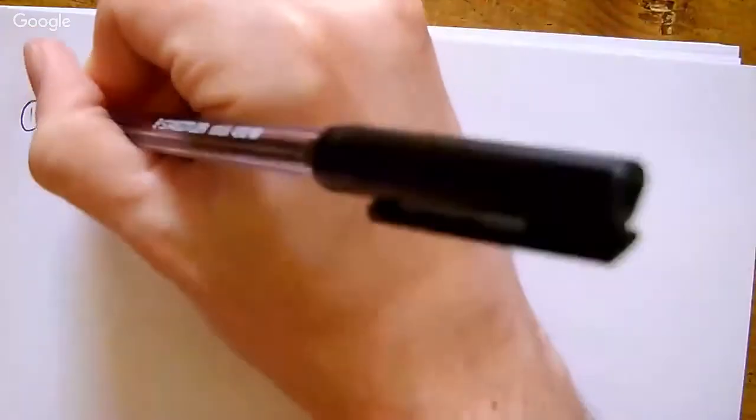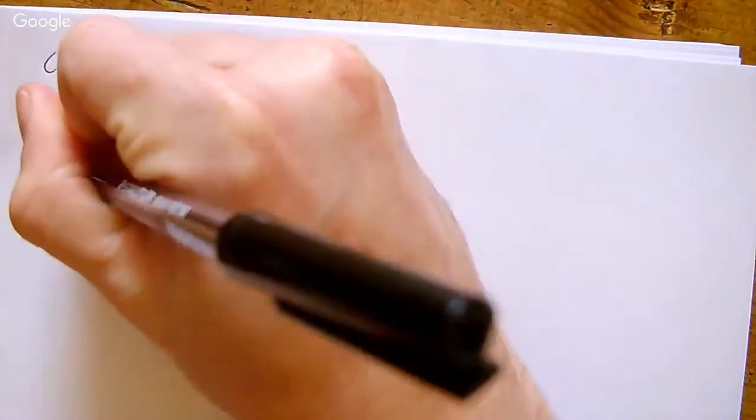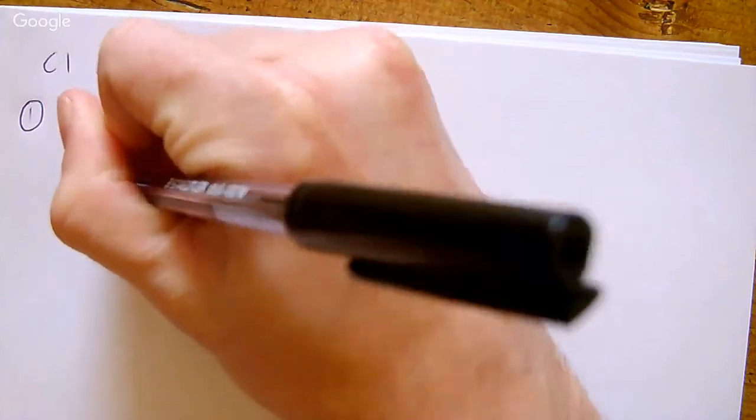Okay, so number 1 is the question on coordinate geometry, and it tells me that A has coordinates -1, 2, and B has coordinates 8, 5. So I like to write the coordinates down like that.